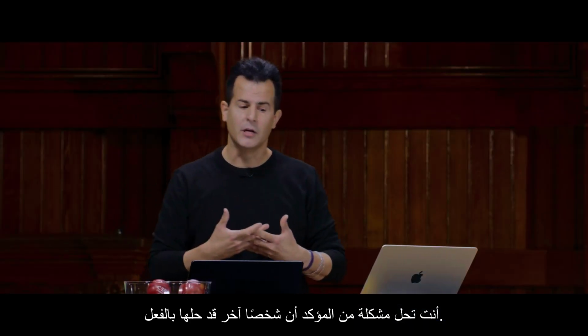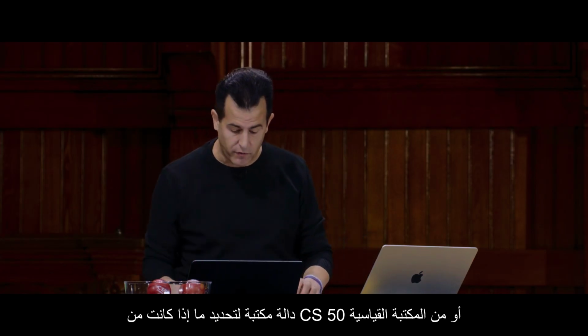So again, demonstrative of how if you find that coding is becoming tedious or you're solving a problem that surely someone else has solved, odds are there is in fact a library function for it, whether it's from CS50 or from the standard library that you yourselves can use.